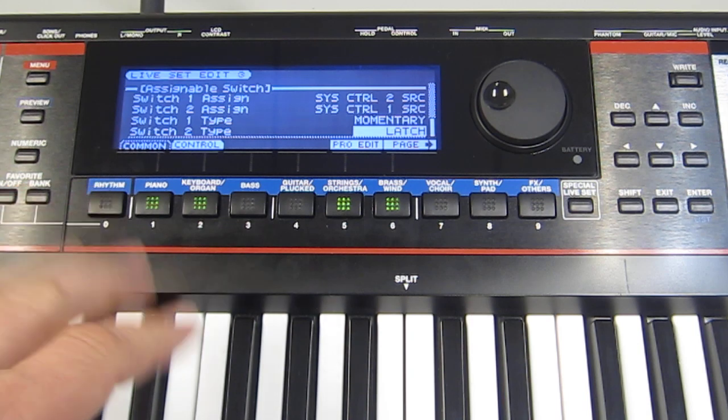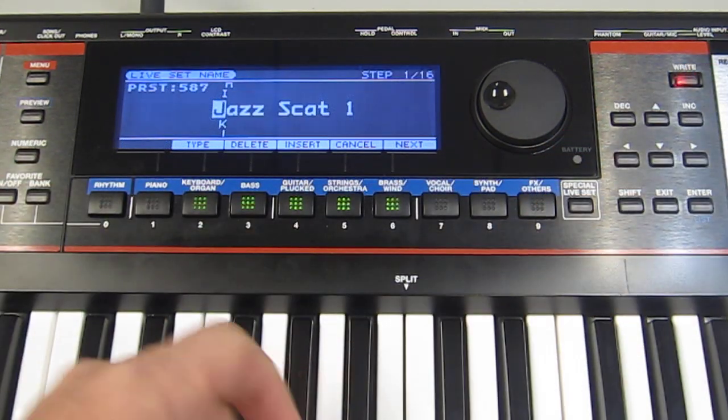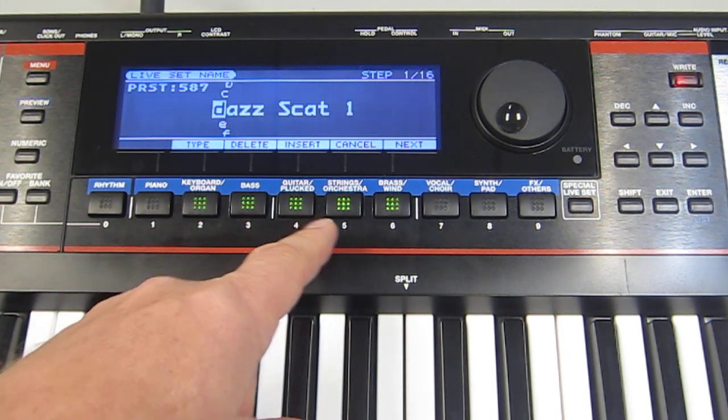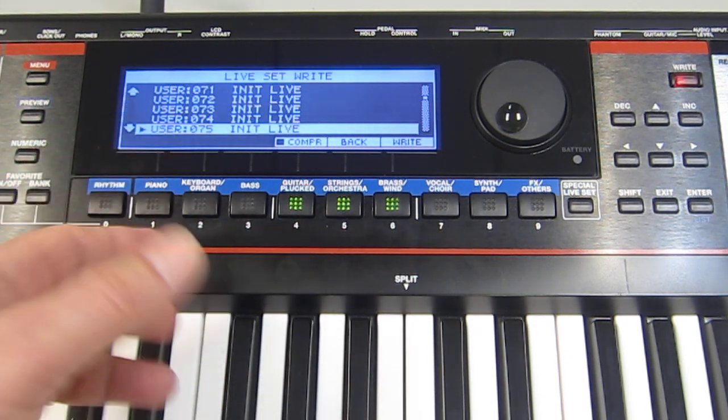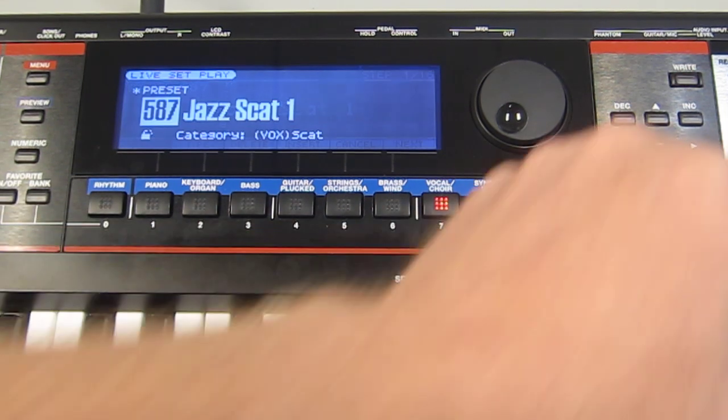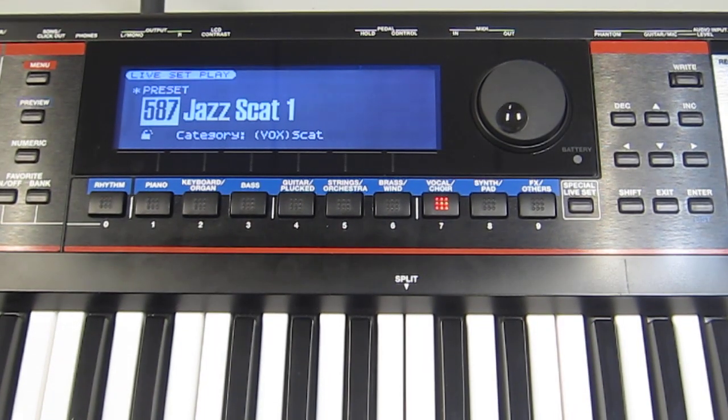So when you get it set up just the way you want, obviously you're going to press the write button, you can change the name of the sound, and press next, and now you have 256 user live set settings, and this is where you're going to save sets you've created yourself, so you can get back to them later for live use or whenever. So that's basic editing, getting around on the Juno-Gi. I'll get back to you later with more on setting up splits and a little more advanced editing.